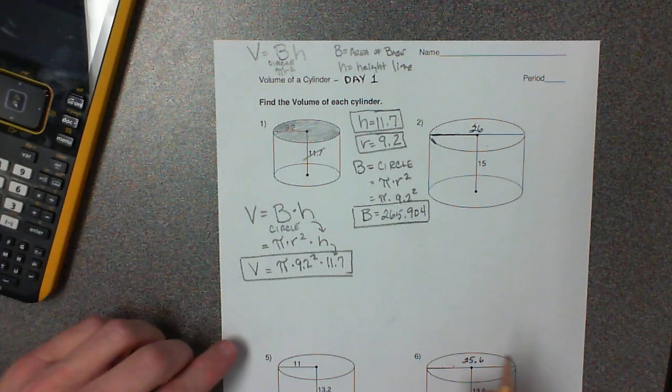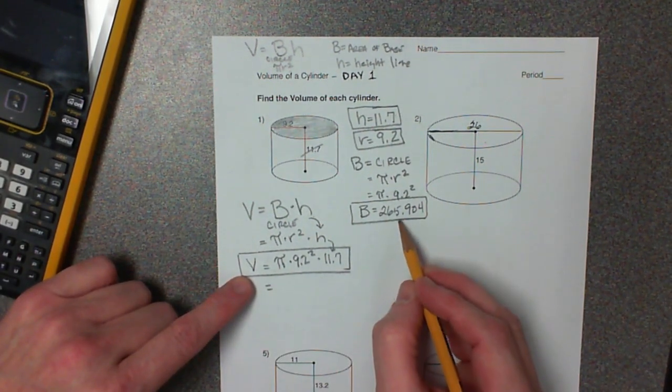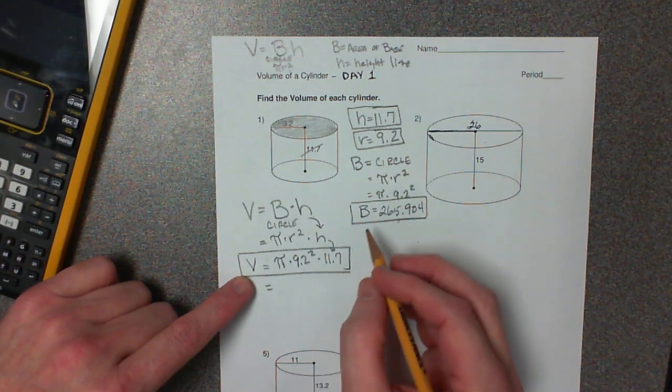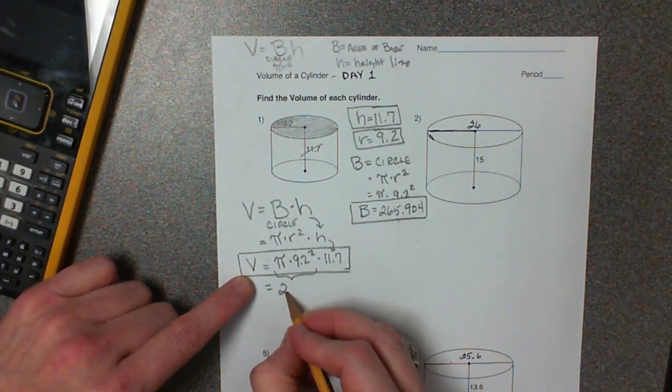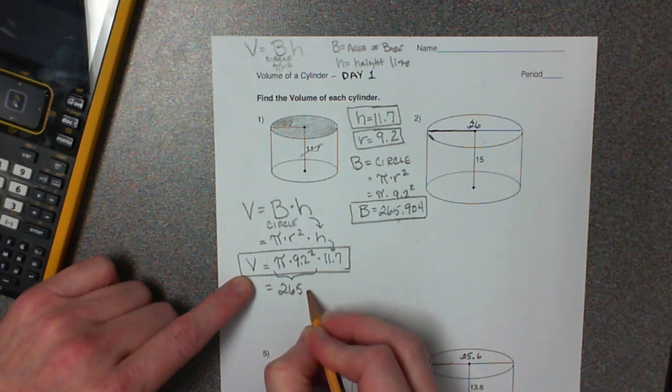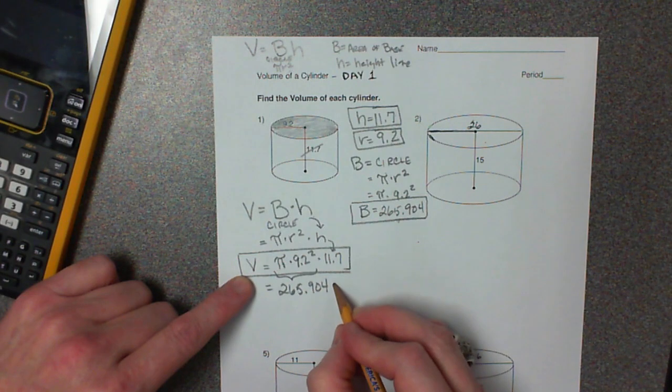Okay, now the step between here and the final, I want you to go ahead and drop in the number for capital B. This whole thing right here is going to be 265.904 times my height line, which is 11.7.